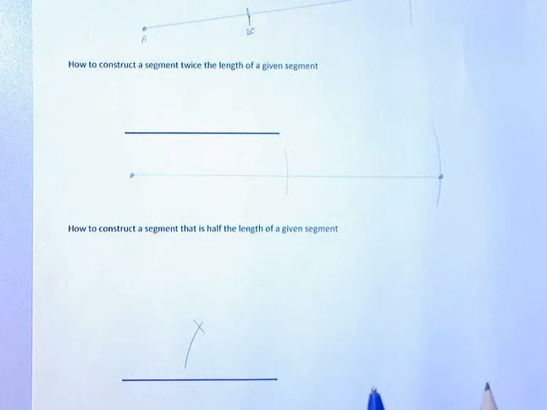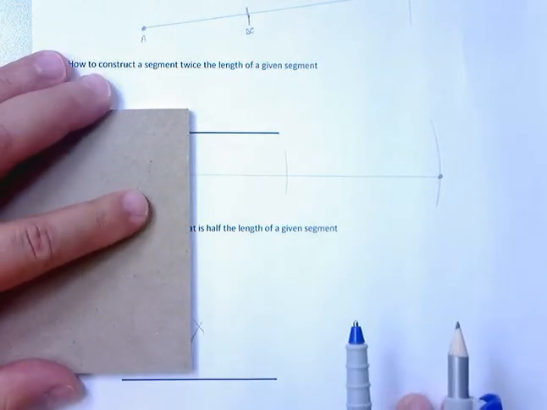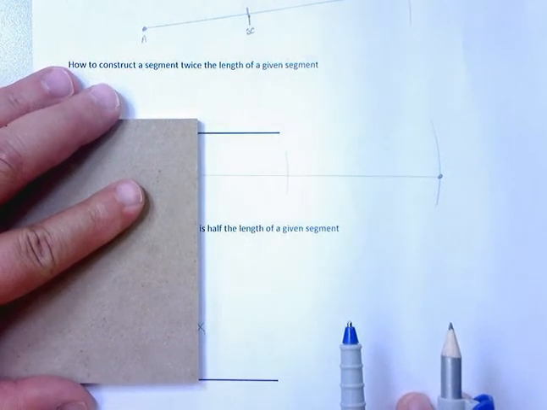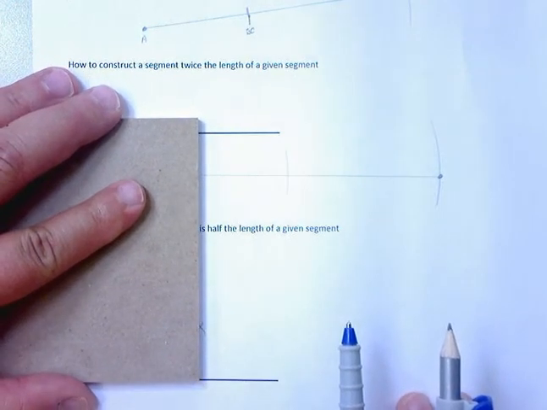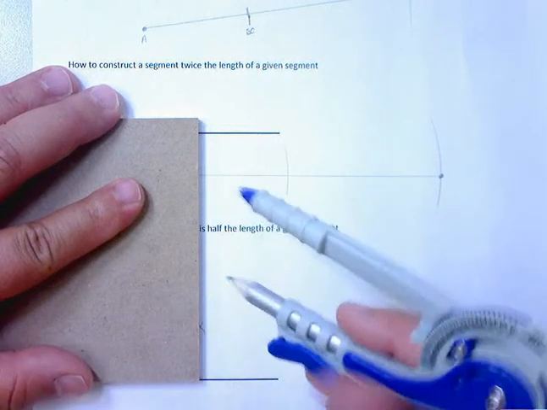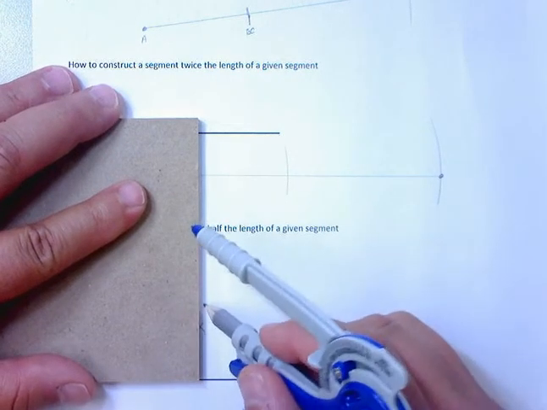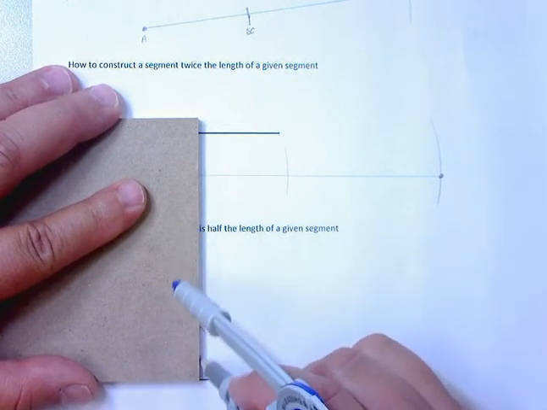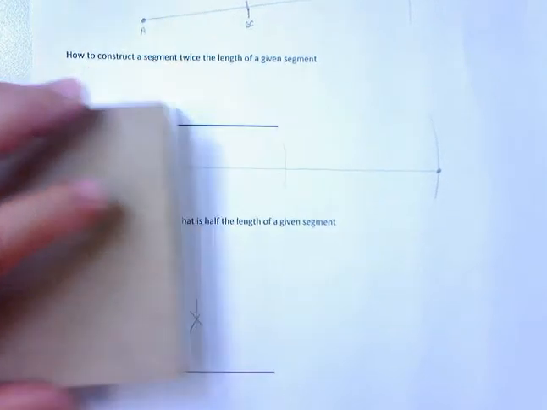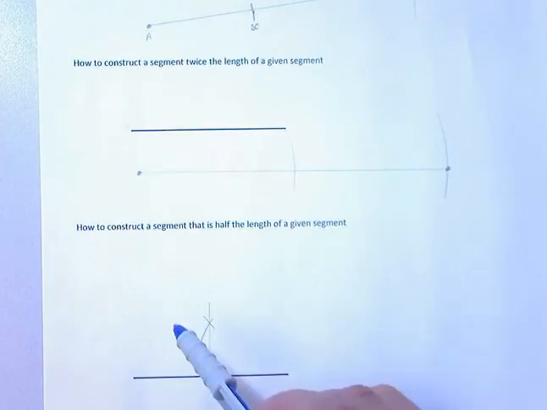Then you take some sort of right angle device, whether it's a straight edge or our little piece of cardboard here that has a 90-degree angle in the corner, just to show you again I'm not cheating by using something with inches or centimeters. Then you draw your line that goes straight to it, and you just found the midpoint.